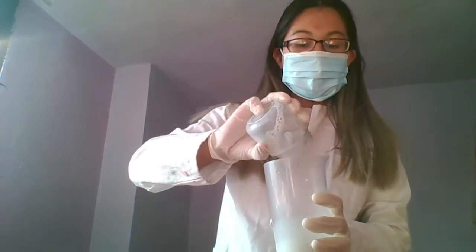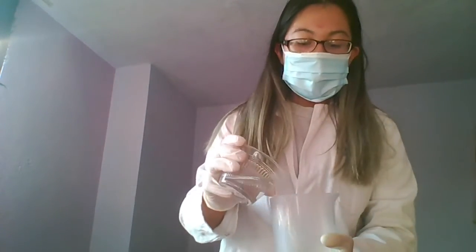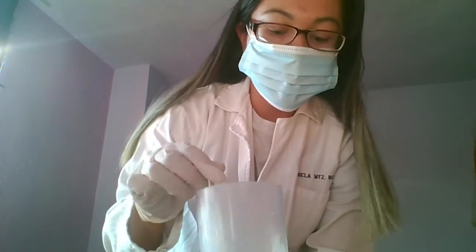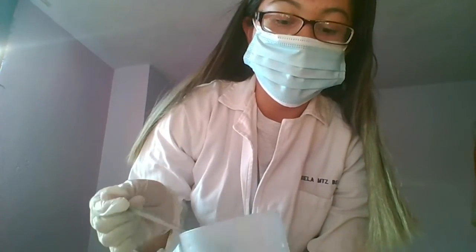Hi, I'm Daniela and we're making some experiments to see physical and chemical changes. But first I prepare myself with a lab coat, some gloves and a mask. So first we're gonna mix half a cup of milk, add a quarter cup of vinegar, and we're gonna see what happens. After a few seconds, the milk starts to curdle, so it's a chemical reaction.